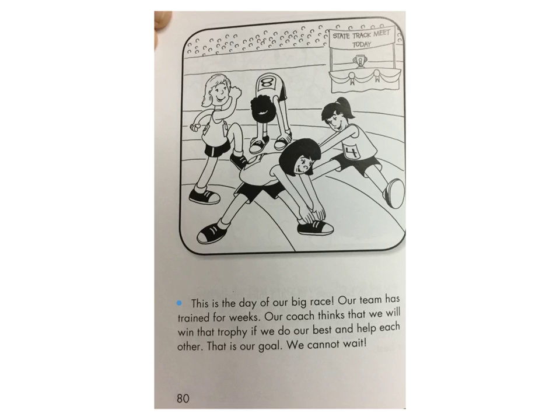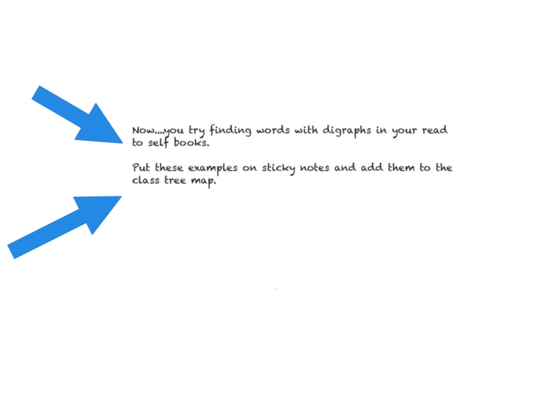Remember to pause and collect words that have digraphs in them. Write them on sticky notes and add them to our class tree map. All right, now it's your turn, word wizards. You're going to go off. You try finding words with digraphs in your Read to Self books. Put these examples on sticky notes and add them to the class tree map. We can't wait to see which words you find with digraphs. I wonder how many we'll find. Stay tuned, word wizards. I'll see you next time.